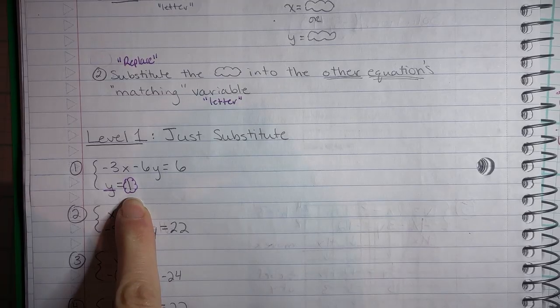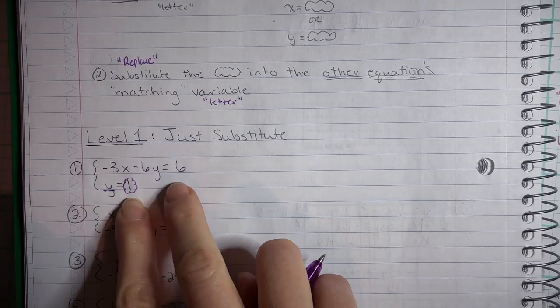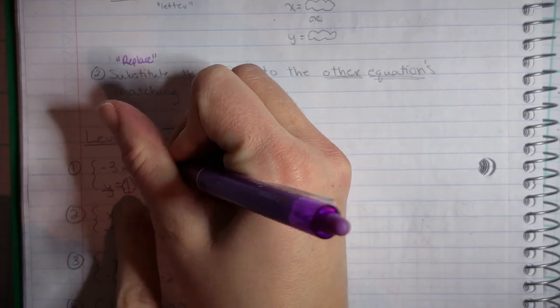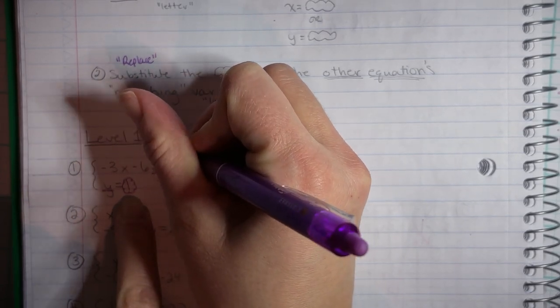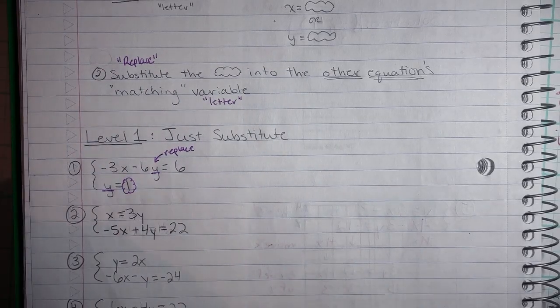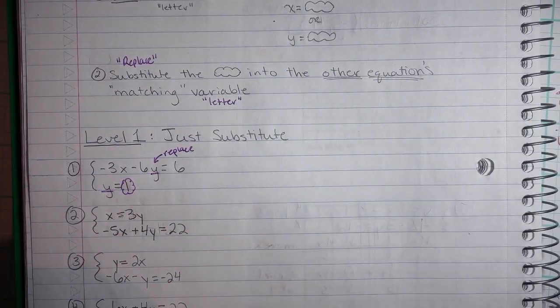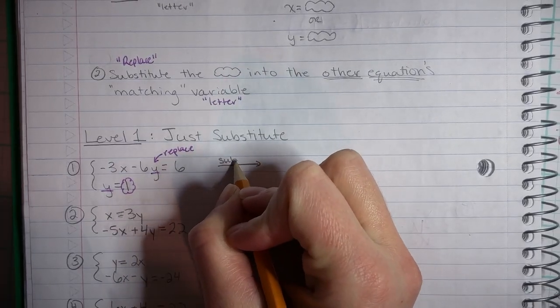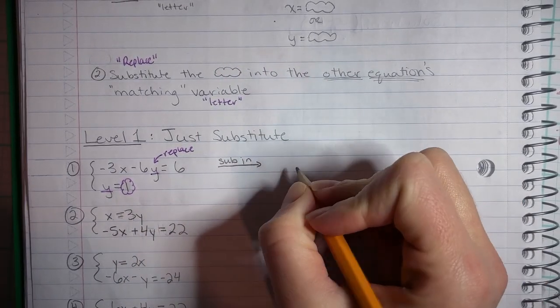So this one is my stuff. This stuff is going to replace or substitute this y. Okay, that's the only thing that's going to change. So I am going to rewrite it. So we are going to sub in.